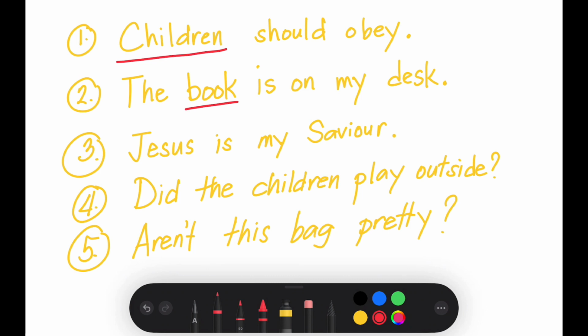Now the third one is "Jesus is my savior." So the subject noun there is of course who? Jesus. Jesus is my savior. Jesus is the subject noun. Okay? There is also another noun in this sentence, and we have savior, right? So if we can spot other nouns, in number 2 there's desk, in number 3 there's also savior. But our subject nouns are book and Jesus. Now let's see example 4.